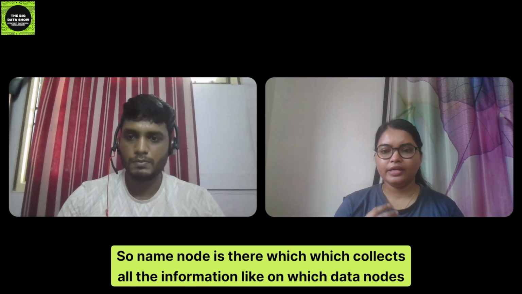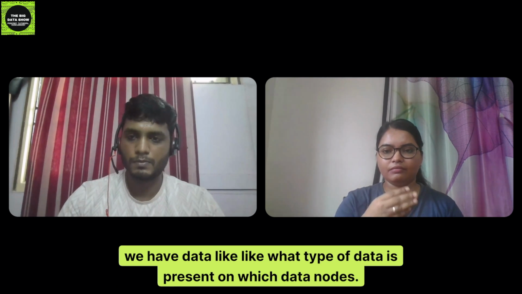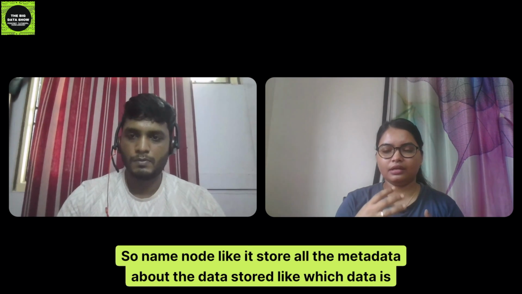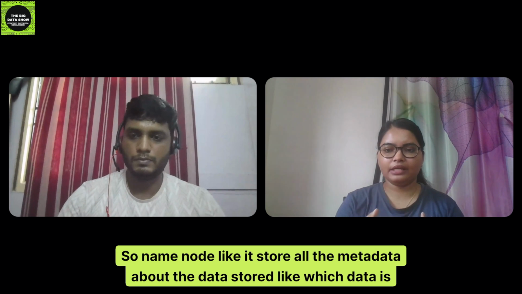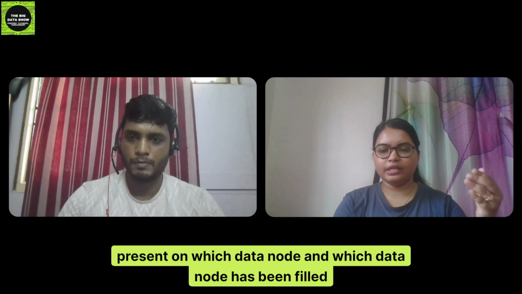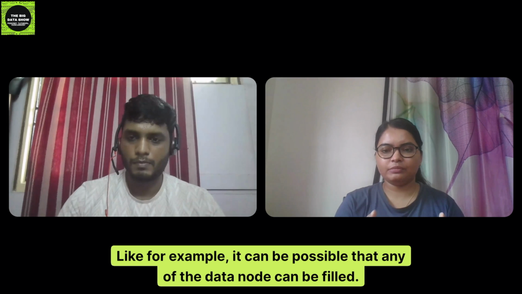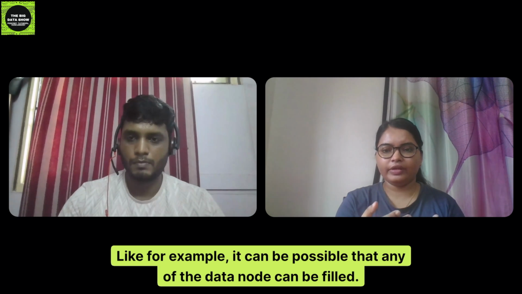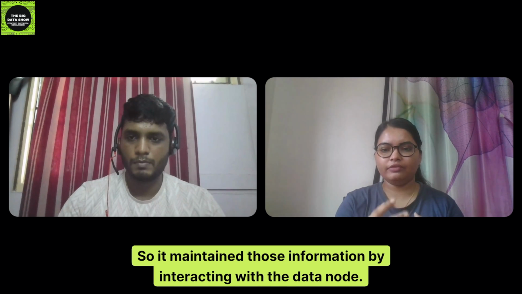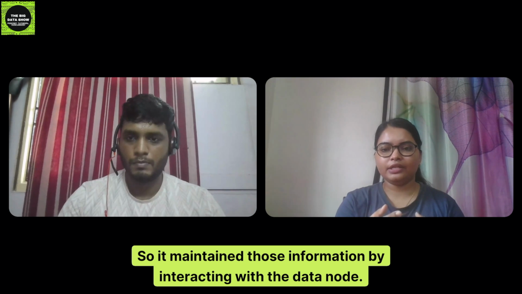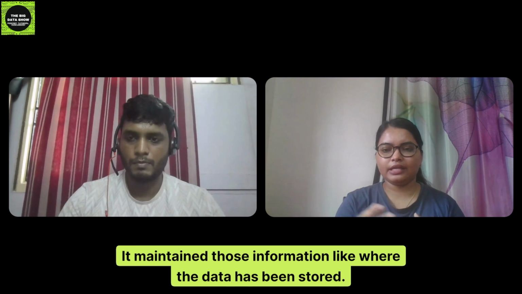So the name node collects all the information, like on which data nodes we have data and what type of data is present on which data nodes. The name node stores all the metadata about the stored data, like which data is present on which data node and which data node has failed. For example, it is possible that any of the data nodes can fail, so it maintains that information by interacting with the data nodes, and keeps track of where the data has been stored.